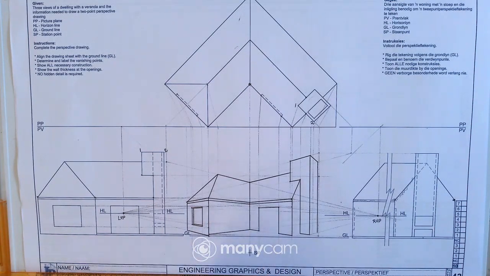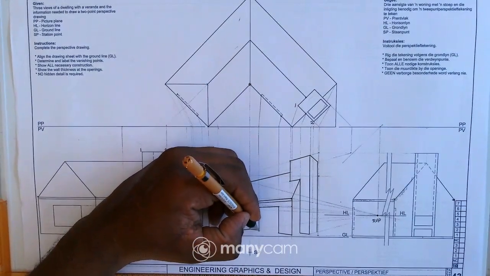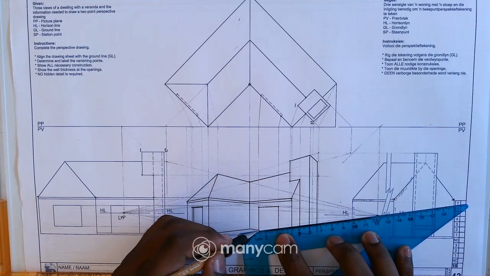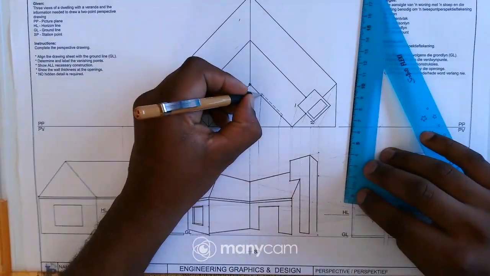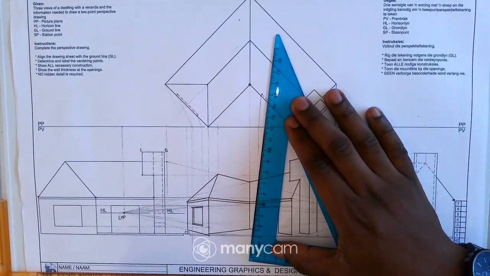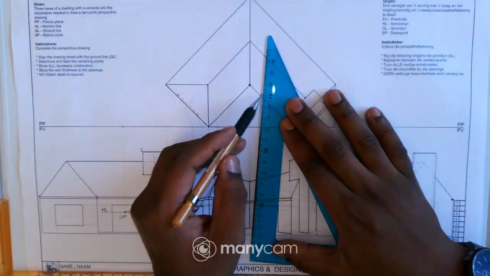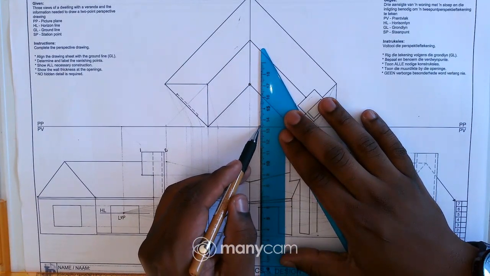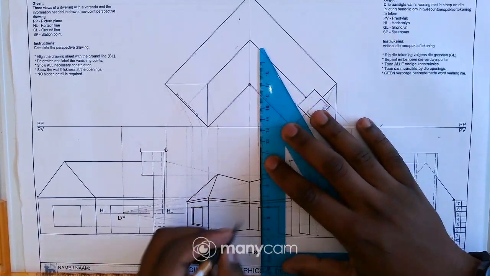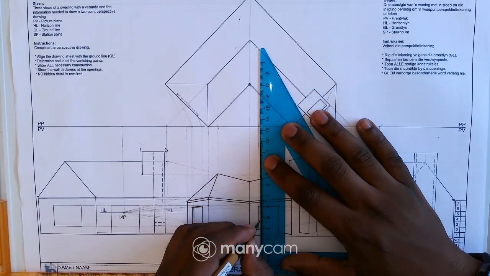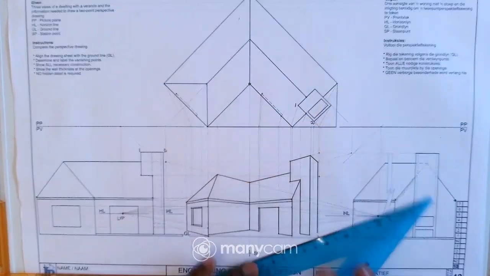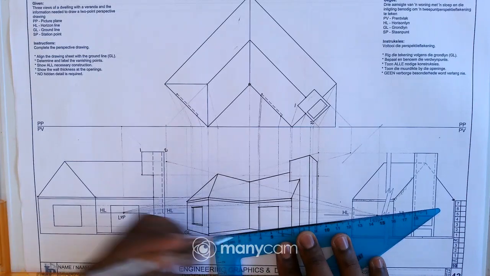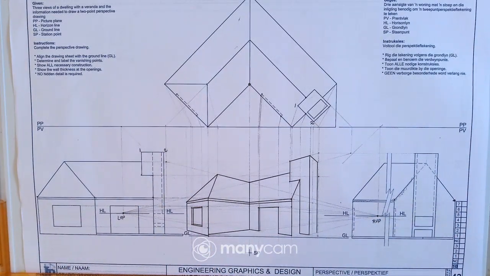I'll just try and draw the door frame now. So because I have this point, I have to take it to the RVP. I'm trying to draw the door frame now. Take it there, and then obviously I'll take this point down to the station point, like that, and then project that point down. Okay, so this is my door frame right over there. Okay, so this is my door frame.